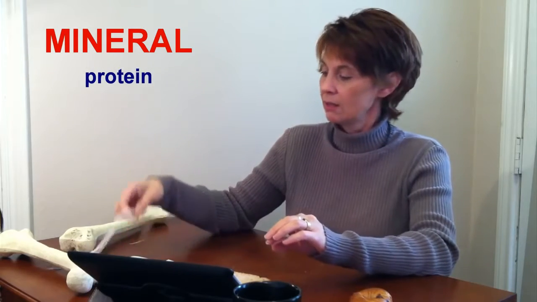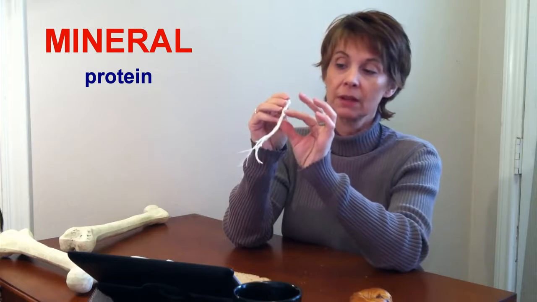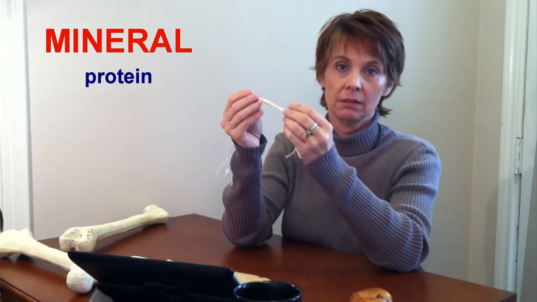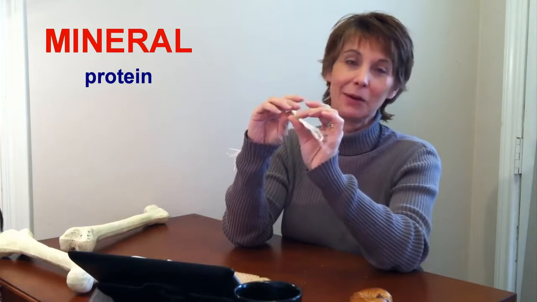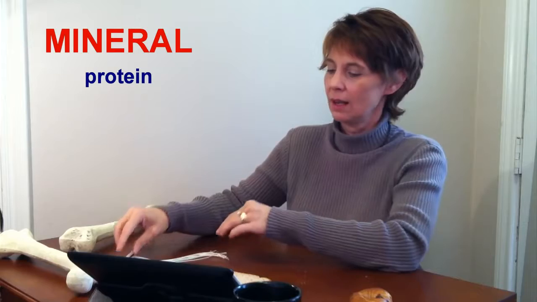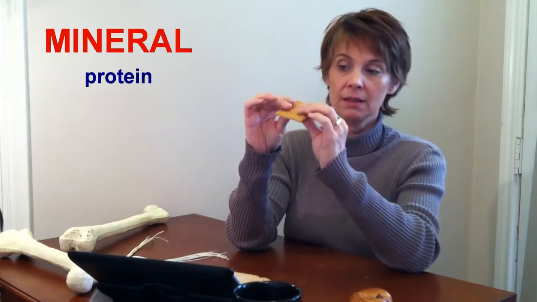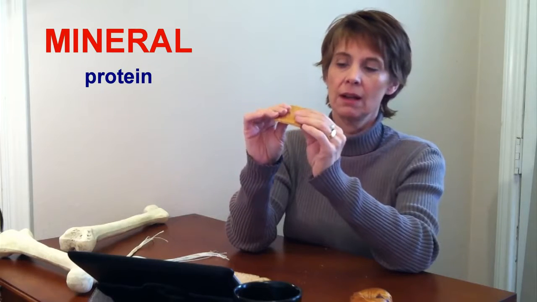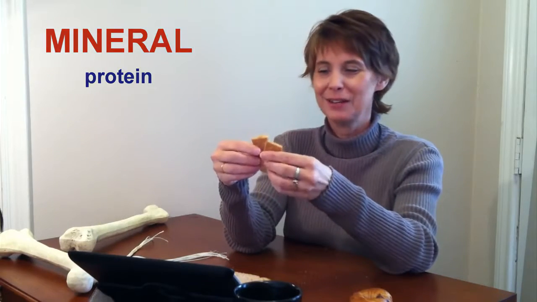So in that case, we would have not very many strings and a whole bunch of this harder material, the calcium and phosphorus. In this case, it's my flour paste. If we had that ratio, then we'd have a recipe that looks a little bit more like this. So now when I go to press on this bone, if this were bone, I have something that breaks easy, which would fracture easy, right?